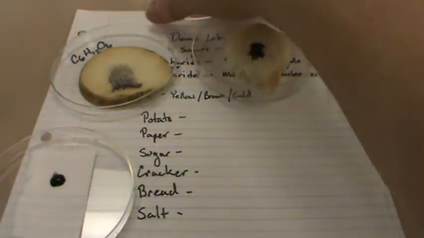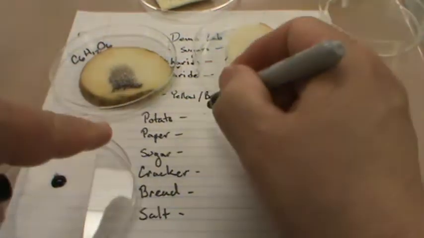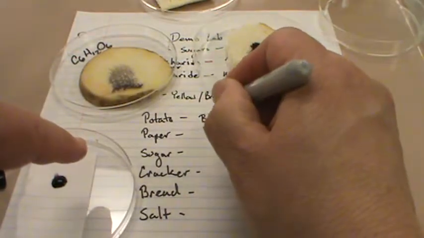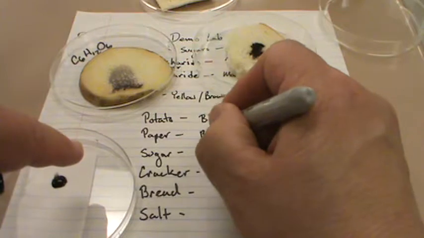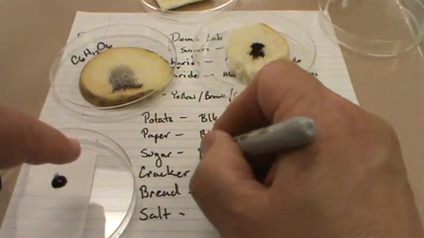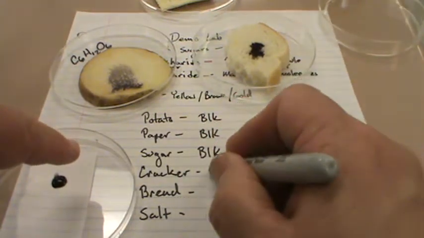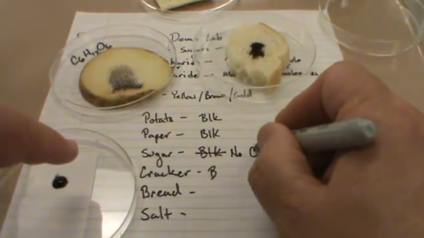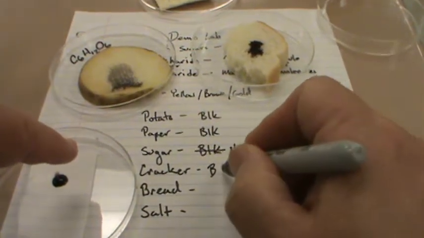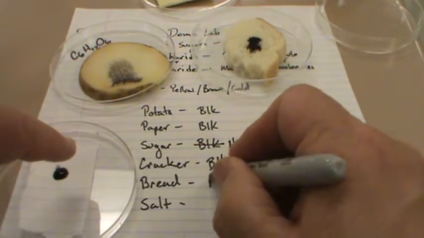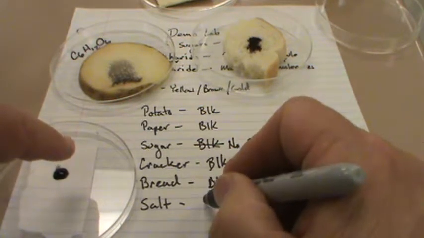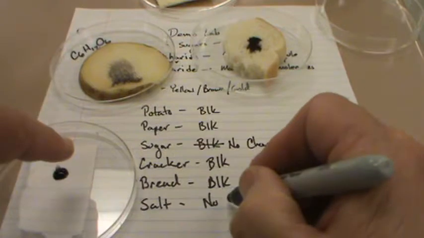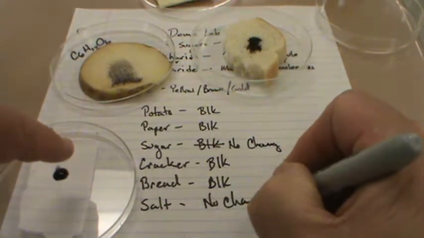So on the paper, we put down here that the potato turned black, the paper turned black, BLK, the sugar did not change, there was no change, sorry about that. The cracker turned black, the bread turned black, and the salt, there was no change.